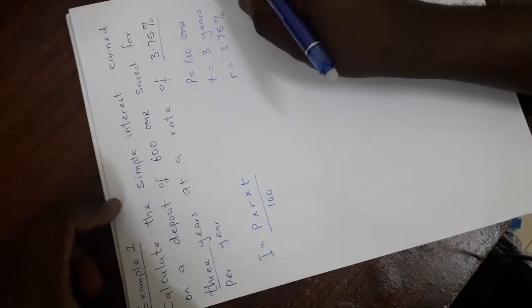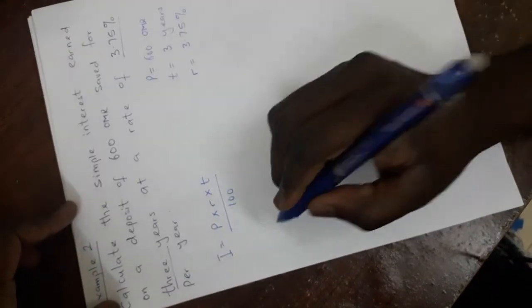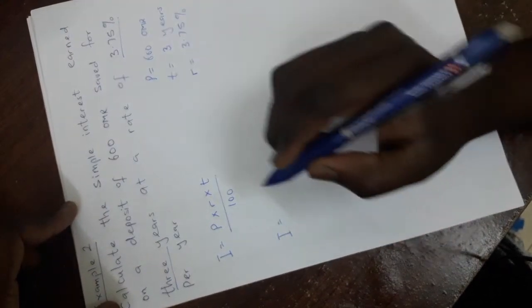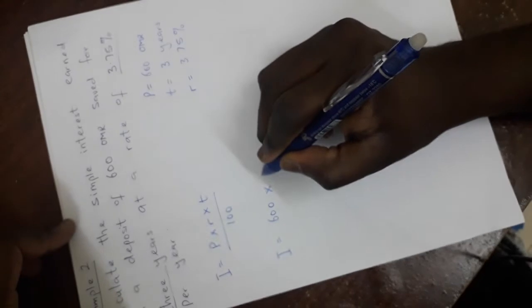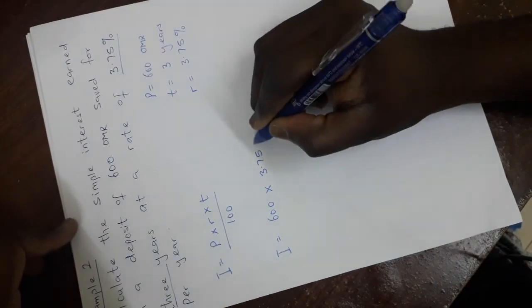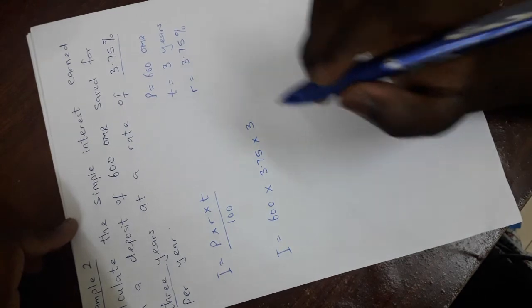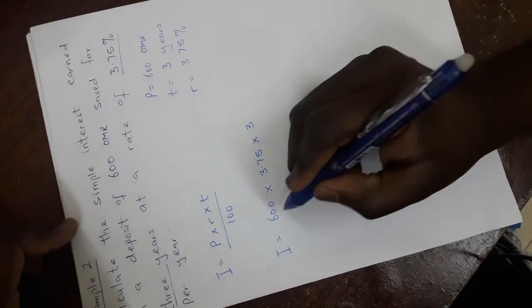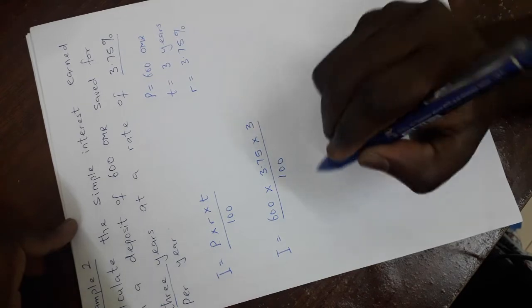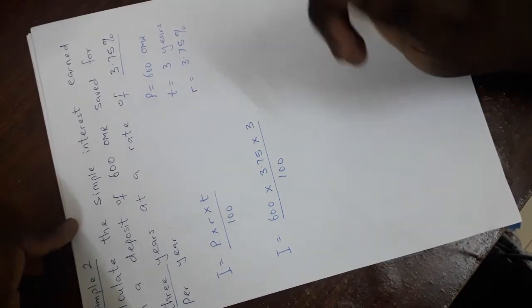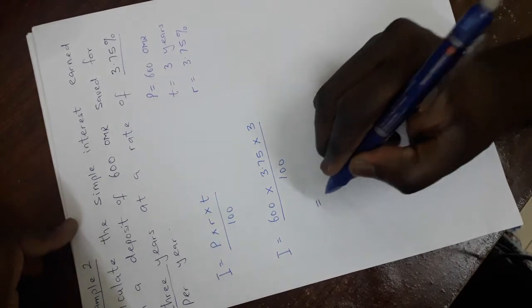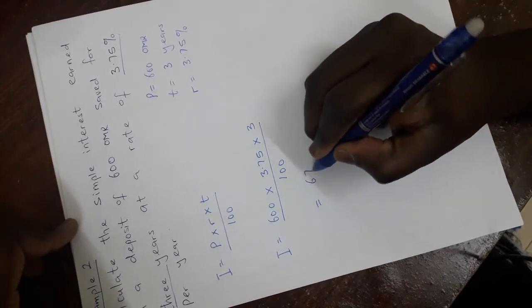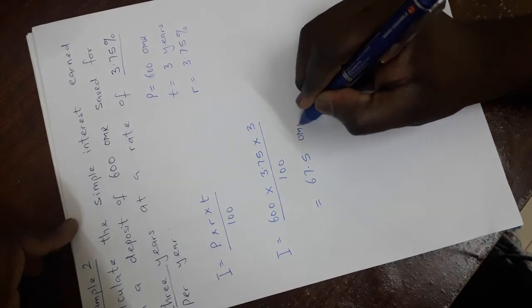Okay, now we can calculate this. Very interesting. So my I will be equals to, what is my P? 600. You can see my P is 600. Now, what is my R? My R is 3.75 multiplied by 3 because my T is 3 years. Divide by 100. Can you see how easy this is? Very easy to solve. Now, my answer, the interest I will be getting will be 67.5 Omani Riyal.